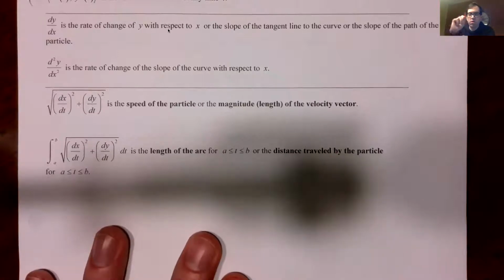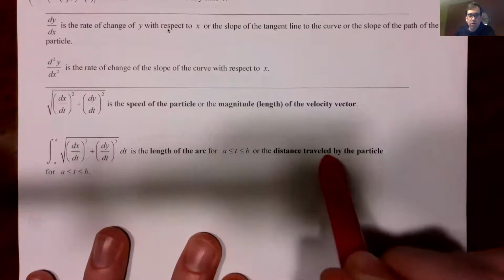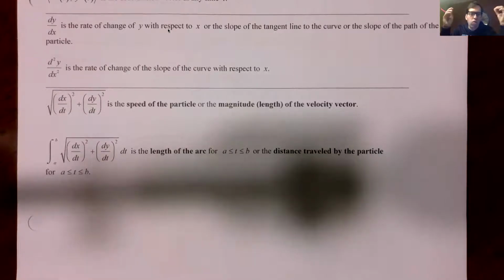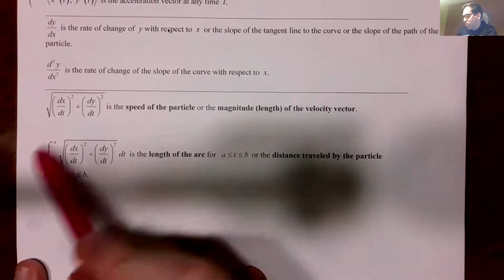think about some sort of curve that we might map using parametric equations, that is technically mapping the path of a particle. So the distance that the particle travels could be considered also the length of that arc, or, if we stretched it out straight, how long would it be? So we're going to be using that again as well, okay?